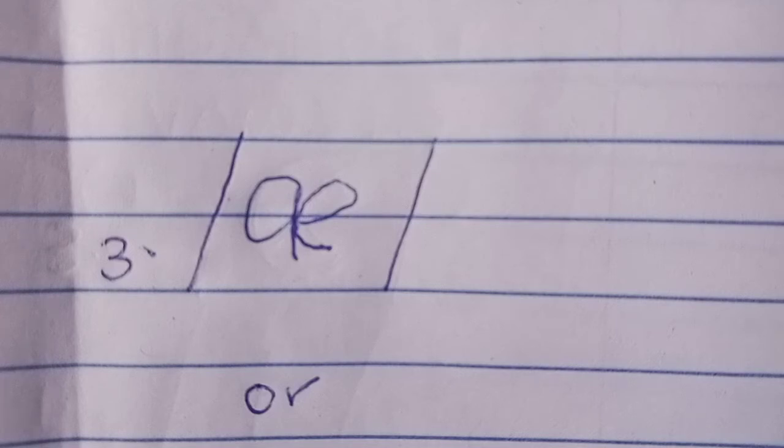Ah, ah, ah. Okay? Do not make your lips round. Your lips should be spread. Lips should be spread and your mouth should be wide open. Ah, ah, ah. Okay? So that's how you pronounce the sound.